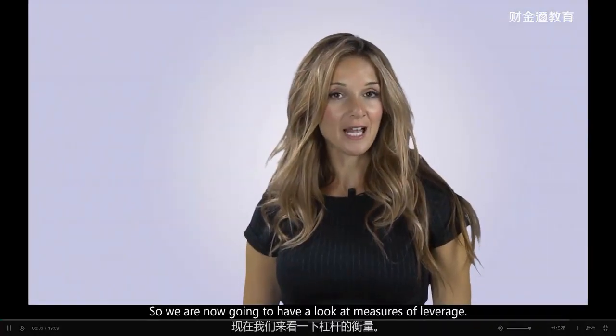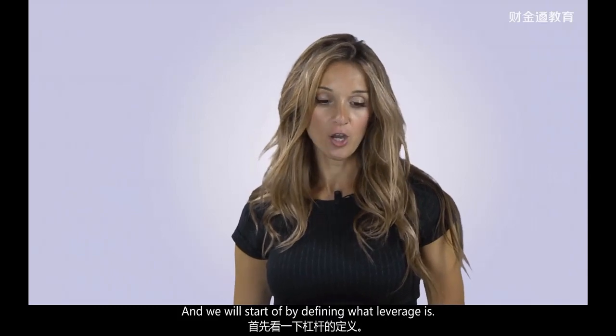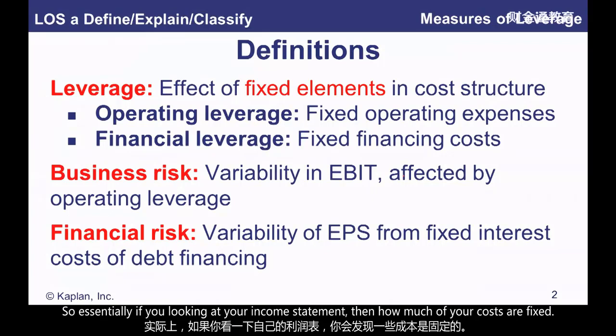Okay, so we're now going to have a look at measures of leverage, and we'll start off by defining what leverage is. So what is leverage? It's the effect of fixed elements in the cost structure. So essentially, if you're looking at your income statement, then how much of your costs are fixed.